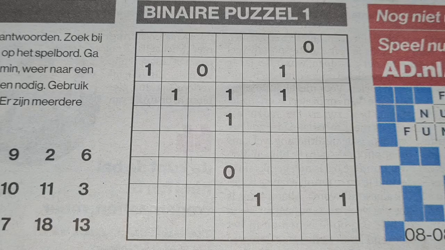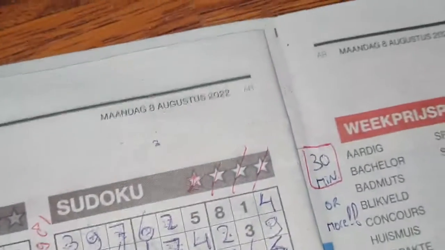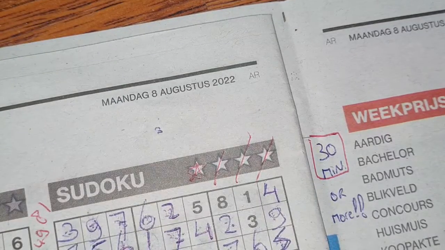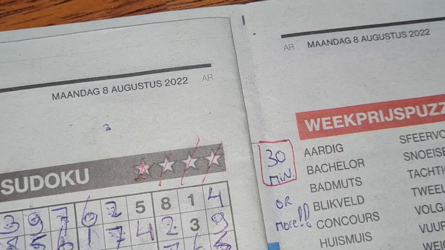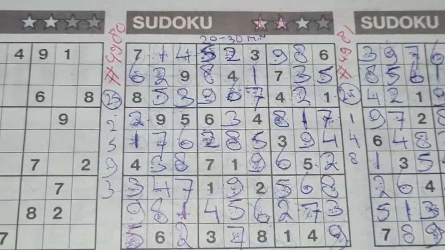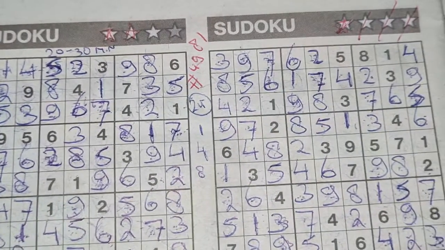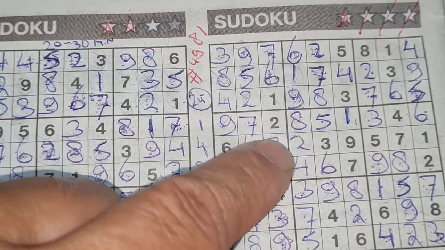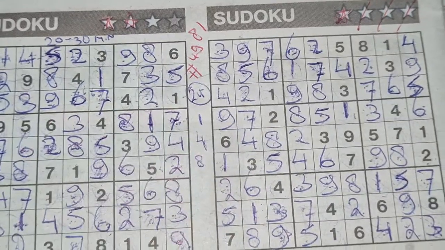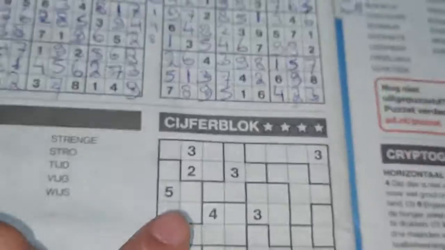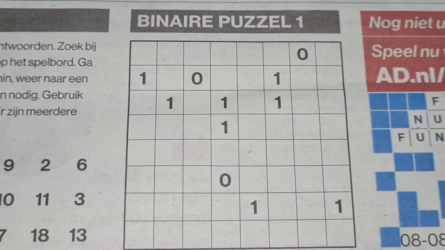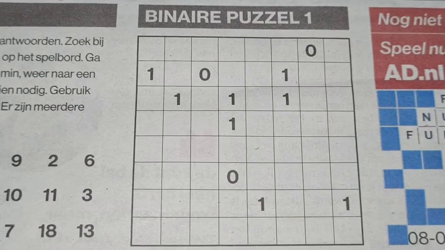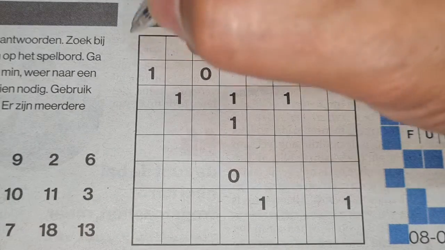Yes, binary time. In today's newspaper edition of Monday, August the 8th, 2022, we have 7 extra puzzles, but 4 of them I will solve. The Sudoku with 3 stars and the 4 stars I've already solved. Well, is this really 3 stars? It's a 1 star. Anyway, 2 puzzles are left, the tectonic with 4 stars and the binary. And it's time for the binary. Yes, binary time. This one will be number 4982.